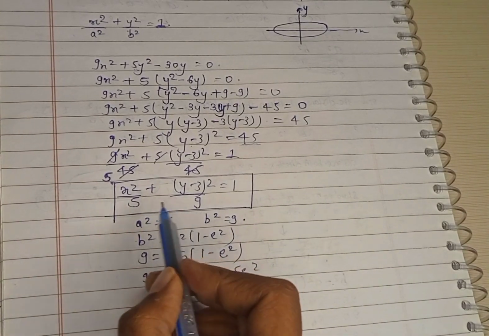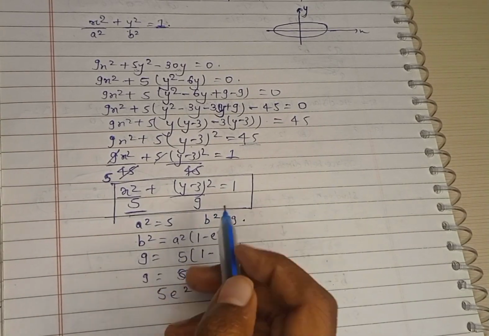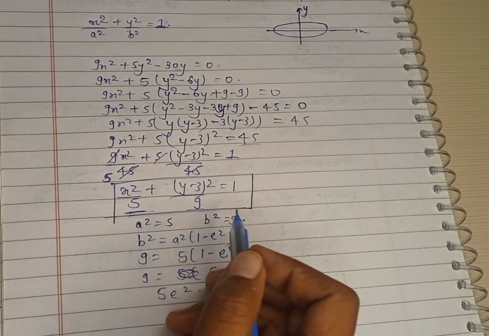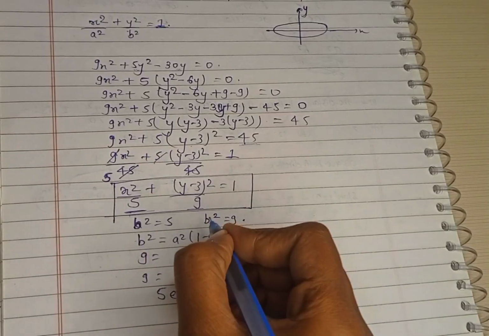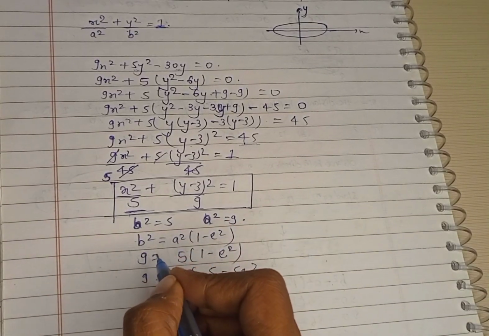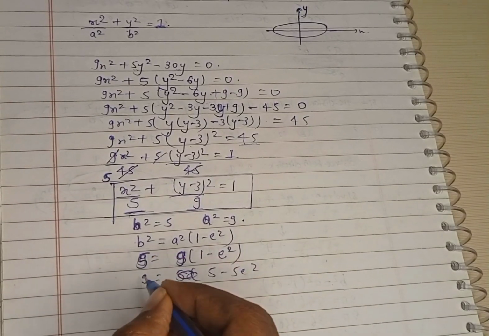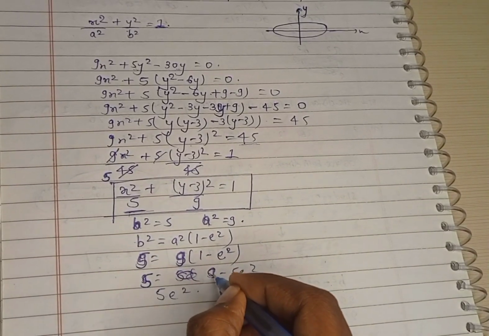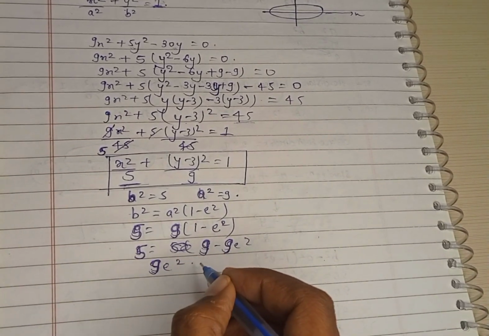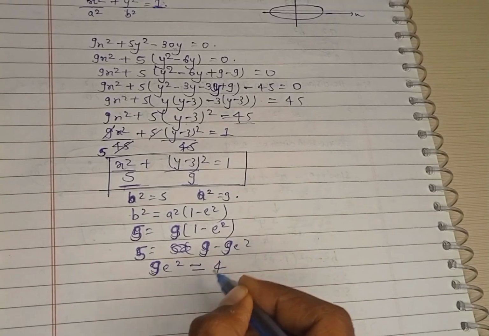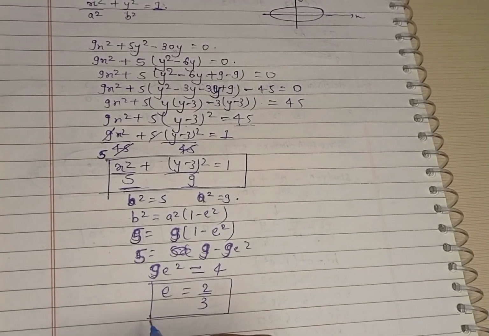But we can see that this one is smaller and this one is greater. So actually b square is going to be 5 and a square is going to be 9. Let's replace it: a square is 9 and b square is 5. So 5 equals 9 minus 9 e square. Then 9 minus 5 is 4, that means e is 2 by 3. So the value of the eccentricity is 2 by 3.